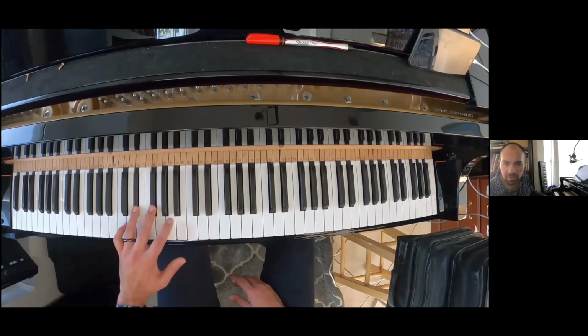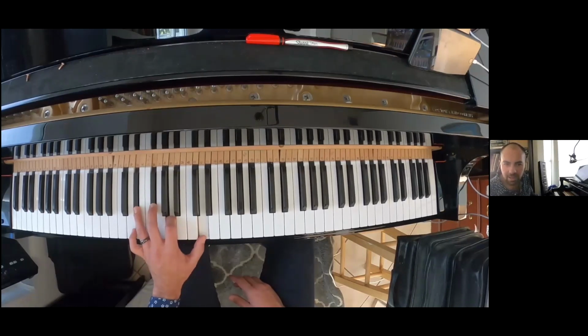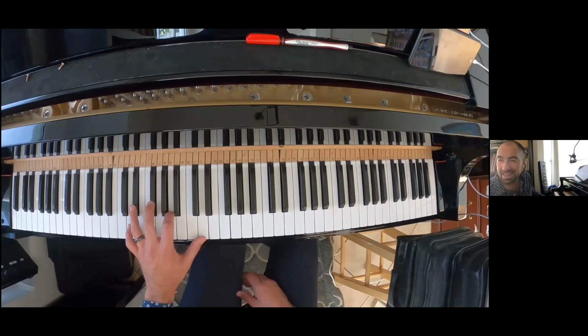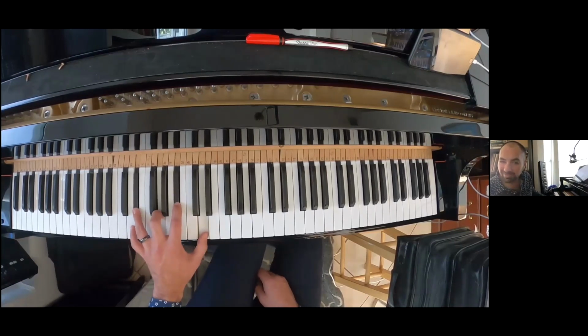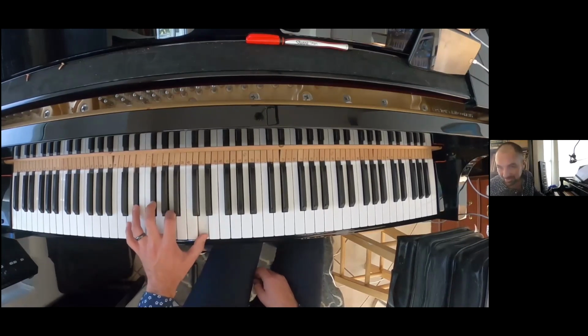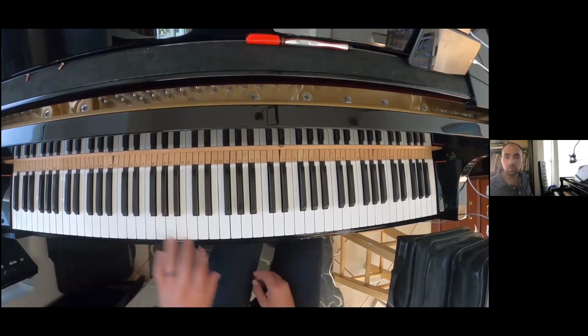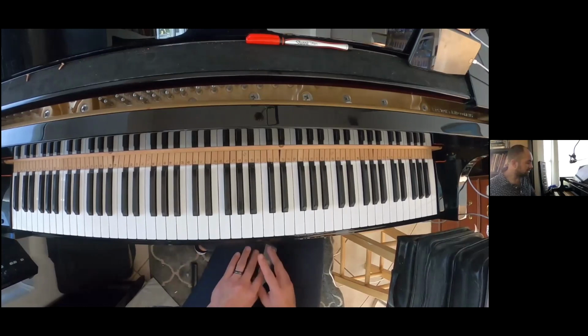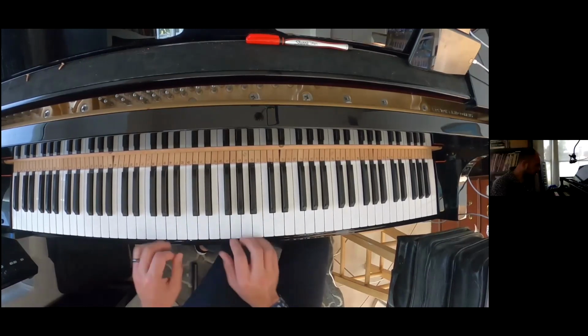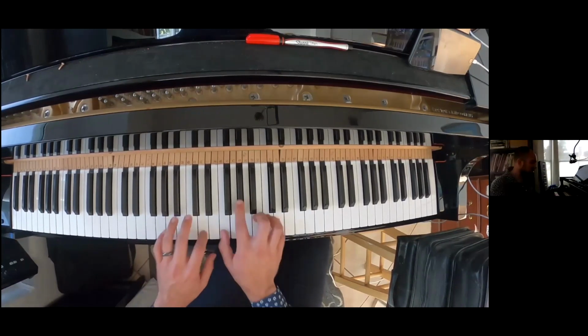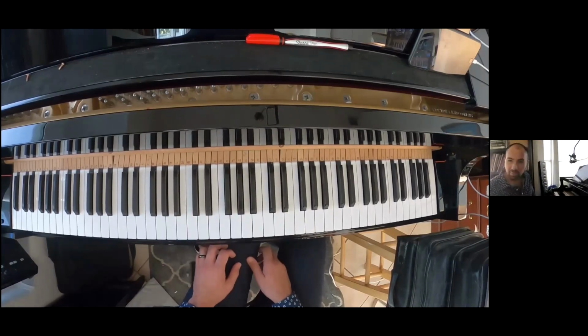You have F sharp and A and D instead of G, B flat, and D. So if you use this chord, you're kind of delaying the resolution. So I love to use these alternate chords that don't really fit into any traditional block chord practice, like the scalar way.